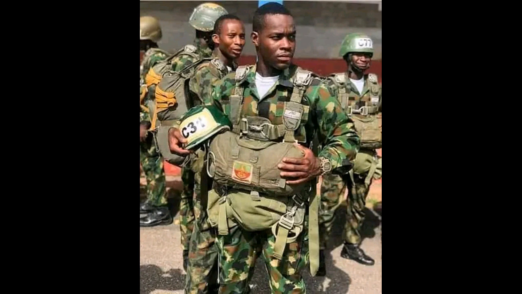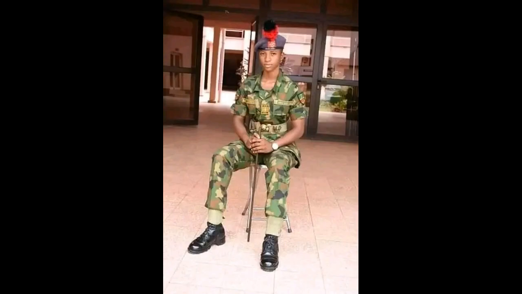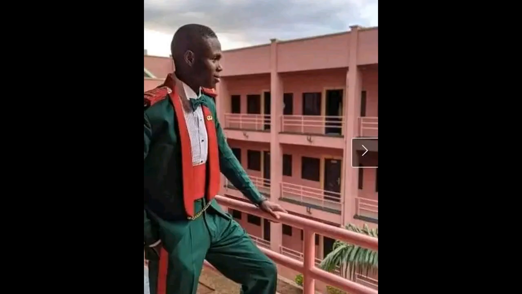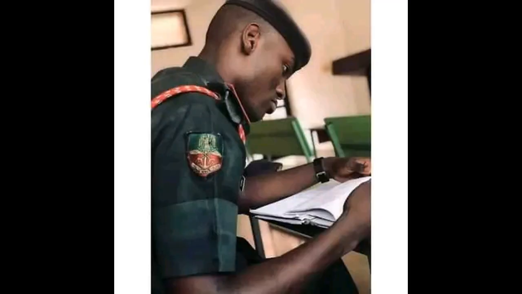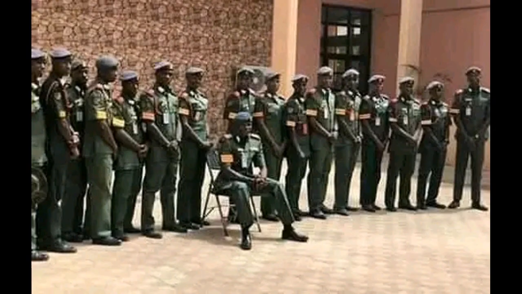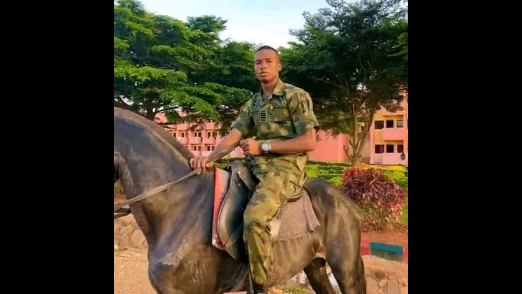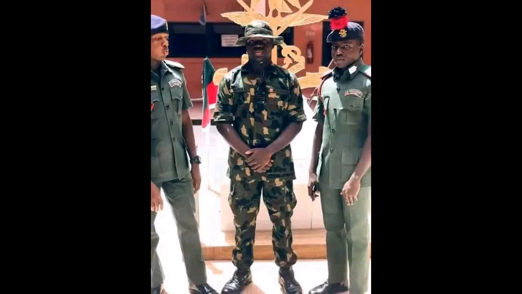and you must not be less than 1.68 meters tall for male and 1.65 meters for female. Must be medically and physically fit and must be of good moral character. So know this, NDA is a home of discipline. In NDA, my mother academy, they don't tolerate nonsense. So you need to have good character and standard.